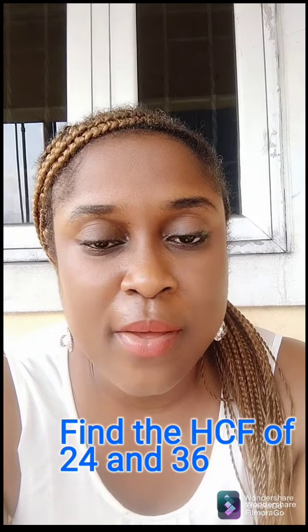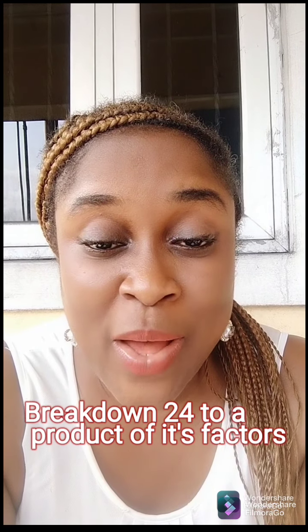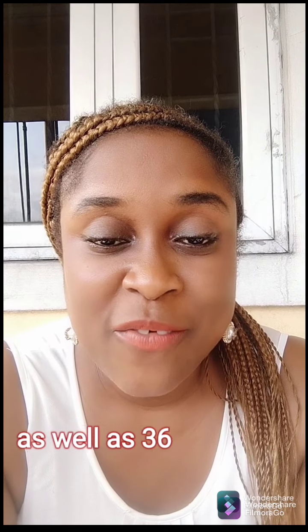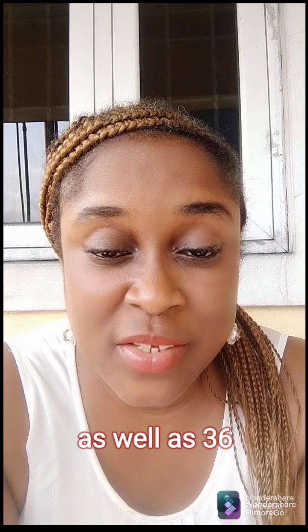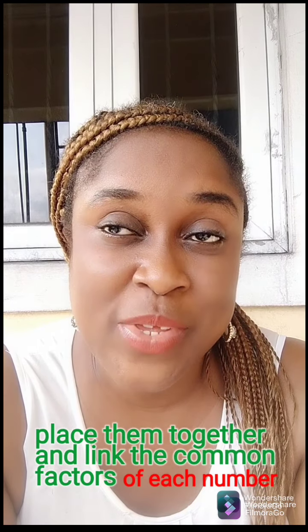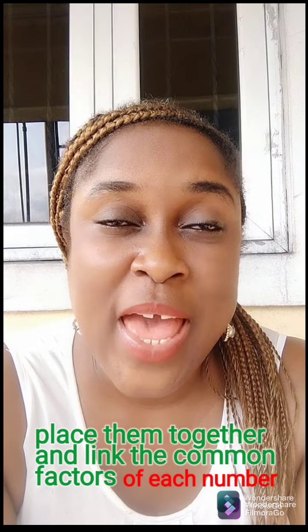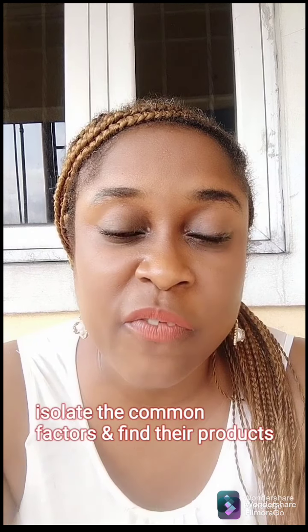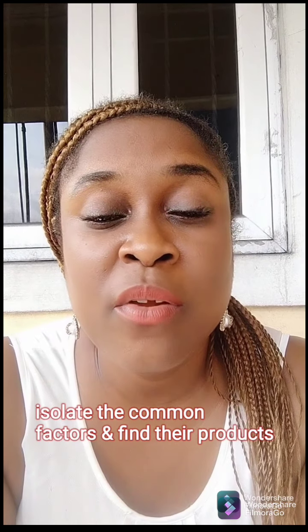In this method, we will break down 24 to the product of its factors, and we'll also break down 36 to a product of its factors. And then we'll place them side by side, and then we'll cross out the common factors of each of these numbers, and then we're going to find their product. That gives us the highest common factor of those numbers.